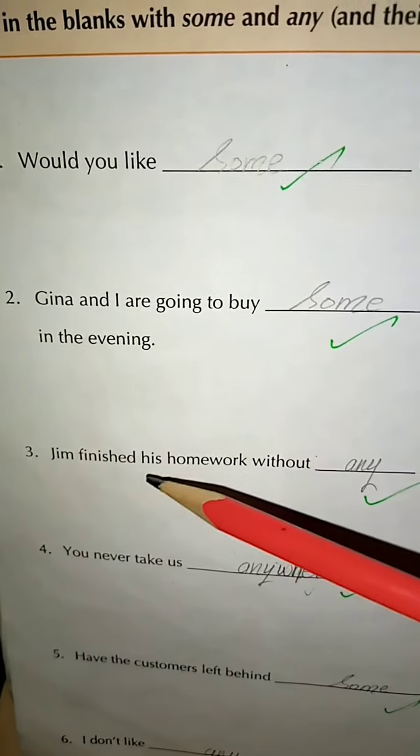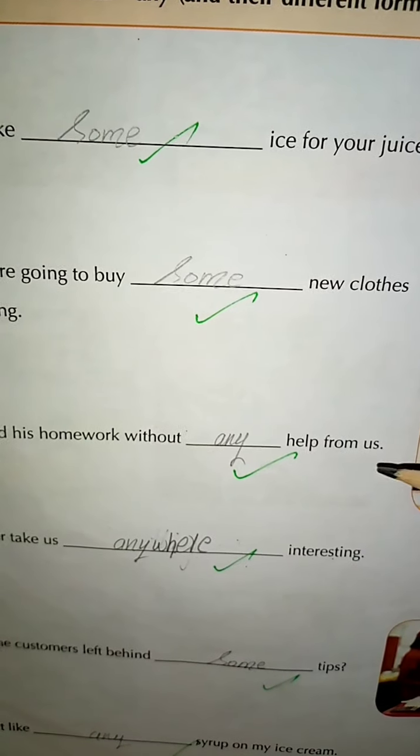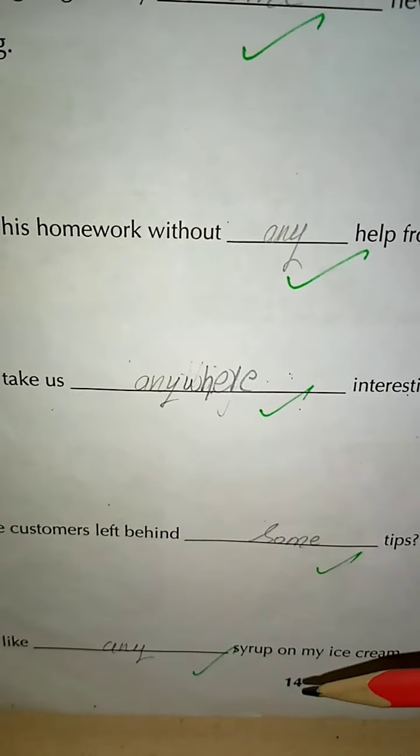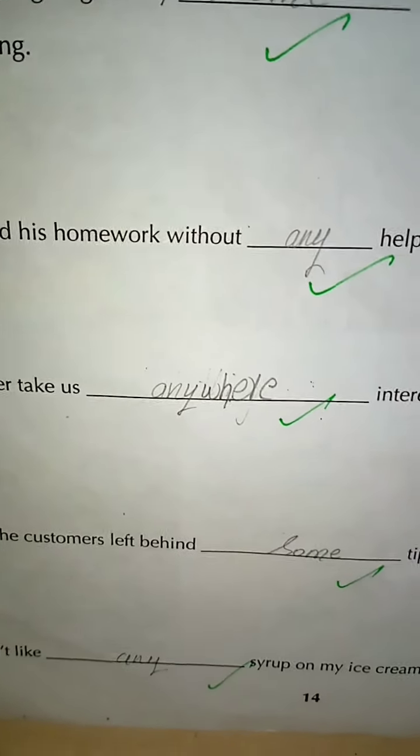Number 3: Jim finished his homework without dash help from us. I have told you that we will use any in a few of the sentences, ठीक है. So we will use any in it. Number 4: You never take us dash interesting anywhere, ठीक है. Number 5: Have the customers left behind dash tips? So this is also a positive sense, so we will use some in it. Number 6: I don't like dash syrup on my ice cream. Any, ठीक है.